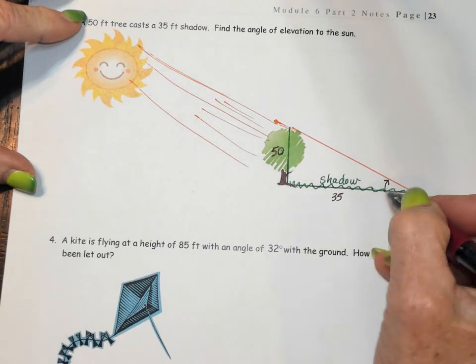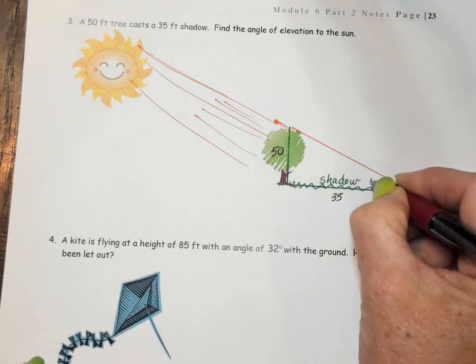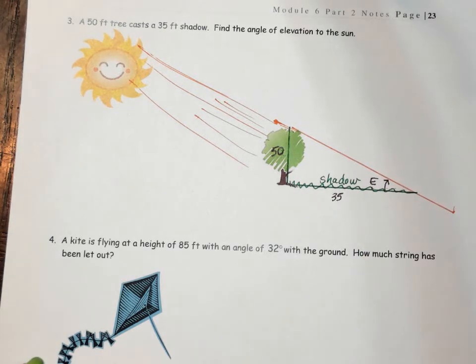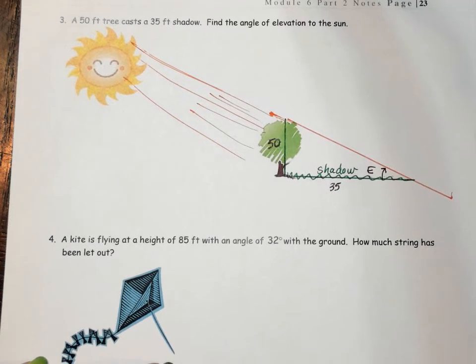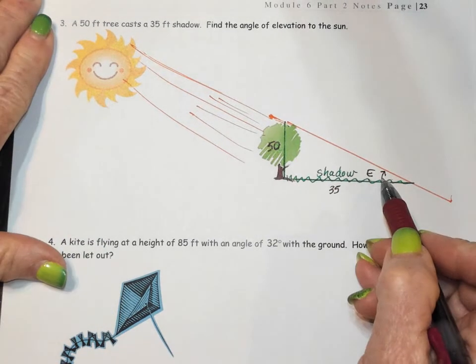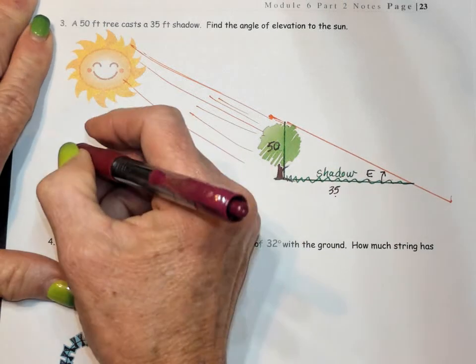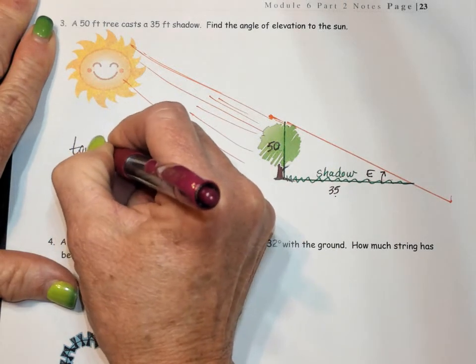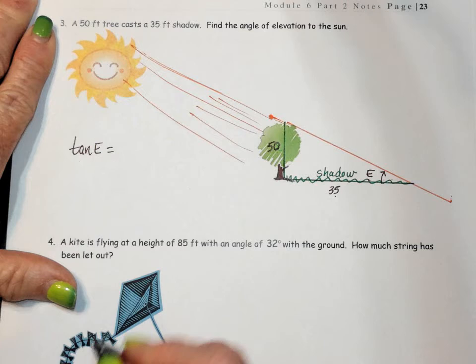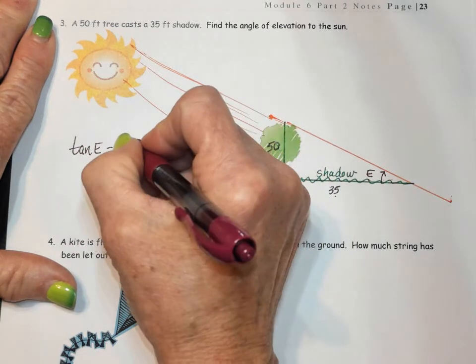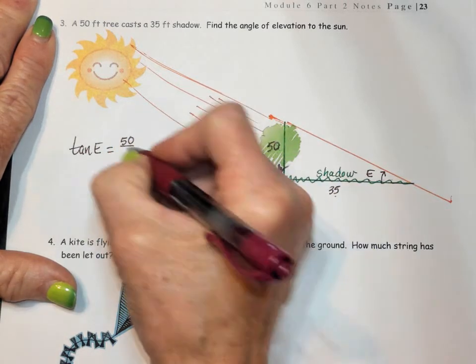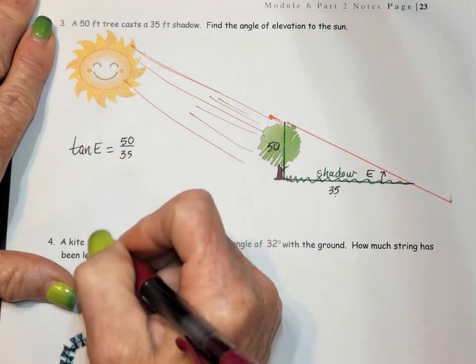All right, let's set this up. To find this angle, I'm going to call it E for angle of elevation. We have an opposite and adjacent, that's a tangent. Tangent of E is opposite, 50, over adjacent, 35.